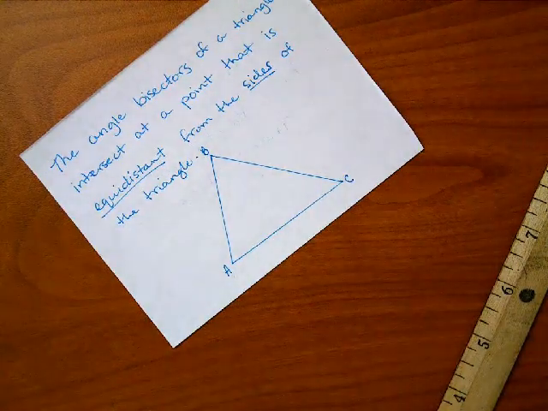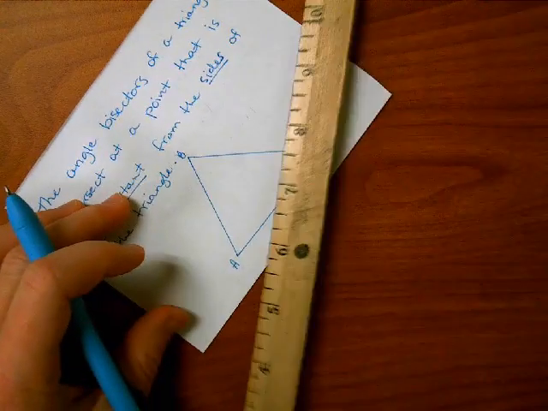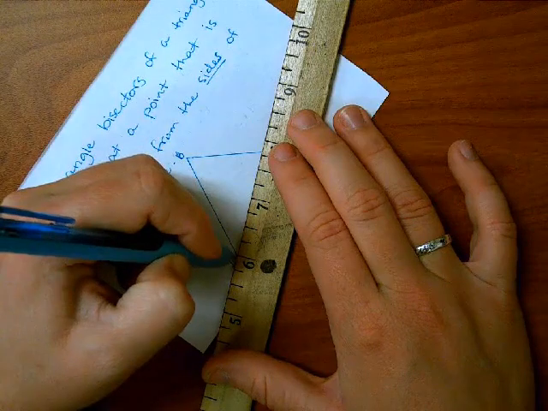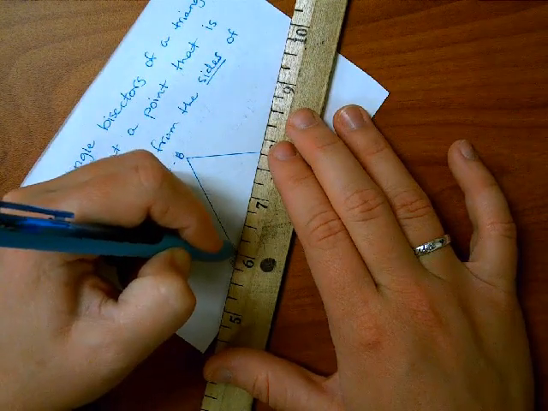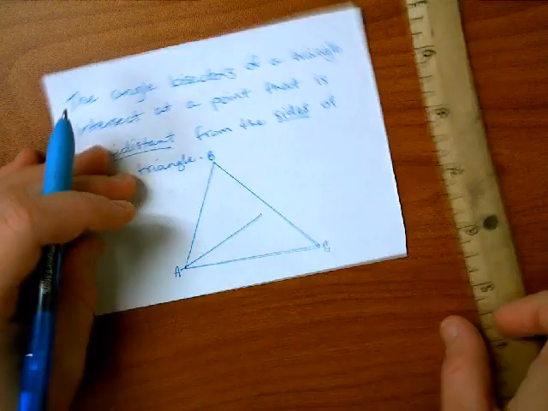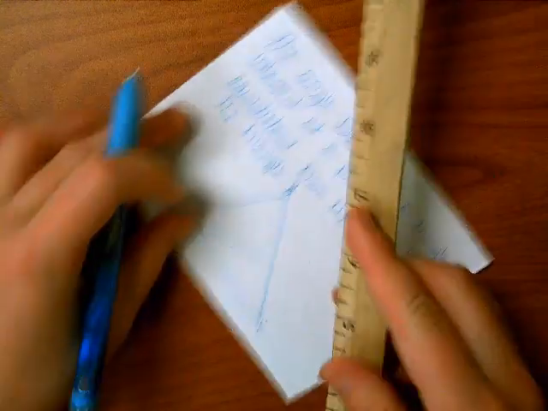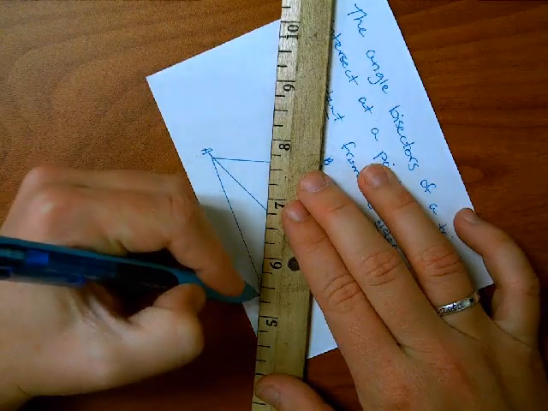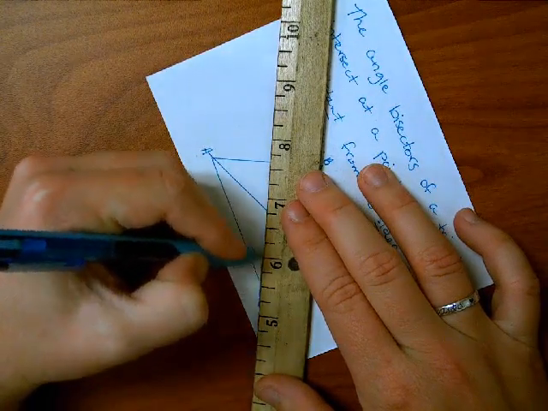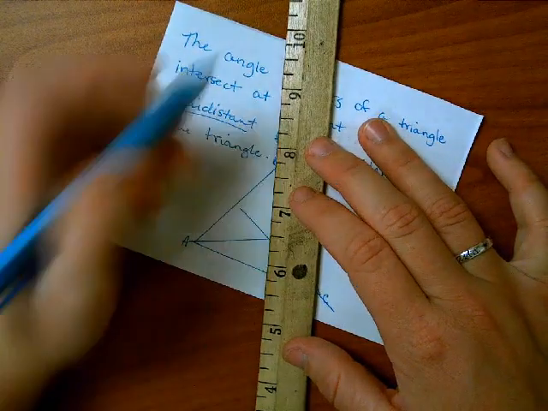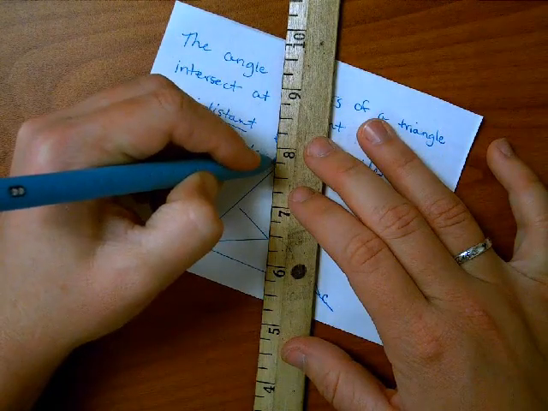It's going to be a little tougher, so do your best. I'm going to try to make two equal halves. That was not great. Let's see if I can do a little better on C. A little better. And I'm just going to make sure I angle B right through here because my angle bisectors are supposed to intersect at a point.